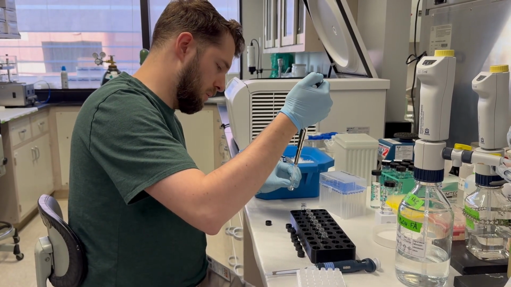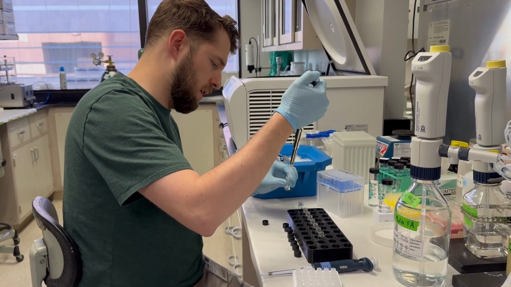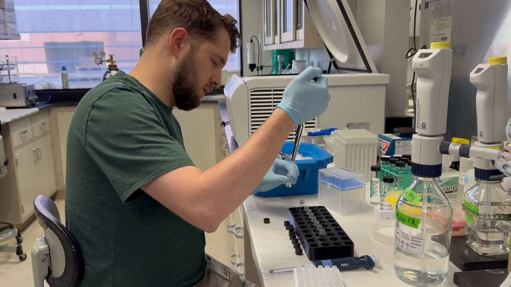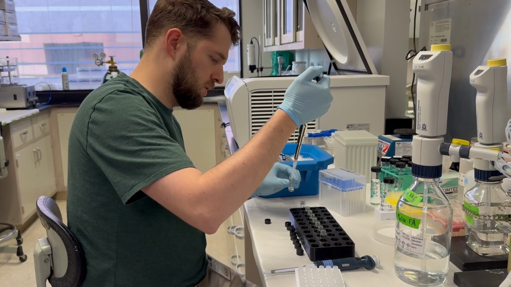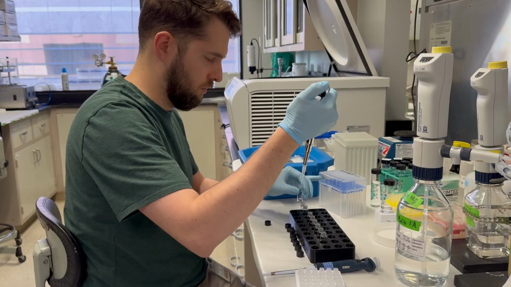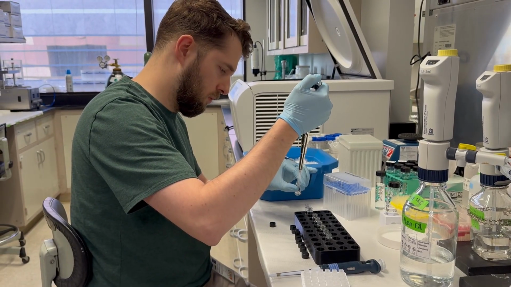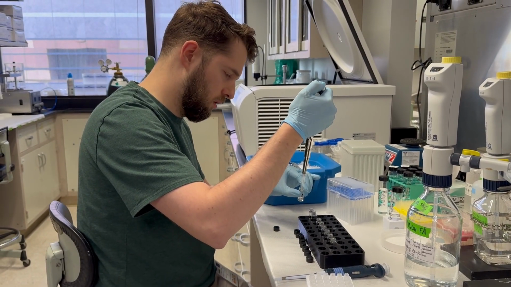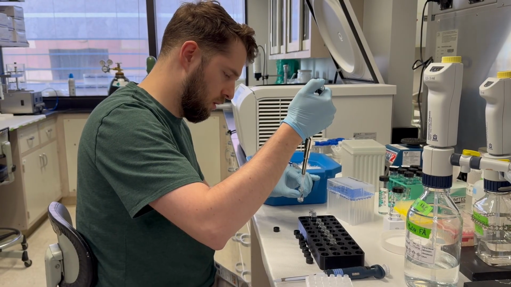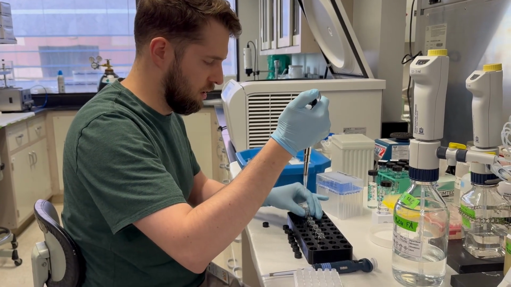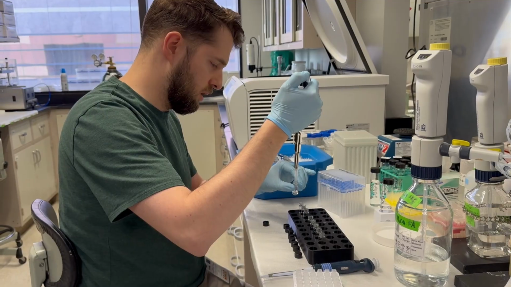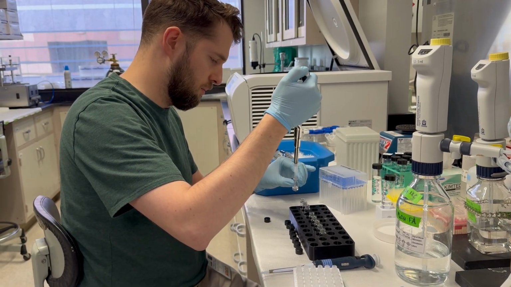And I recommend when you go into each new vial, just pipette up and down a set number of times. I usually do 4 times. That just ensures that everything is getting mixed nicely.